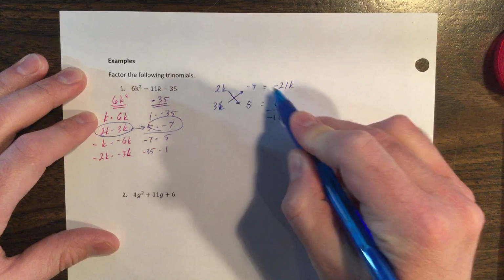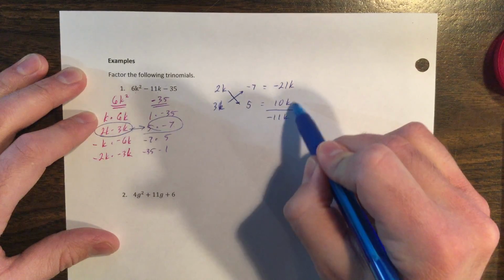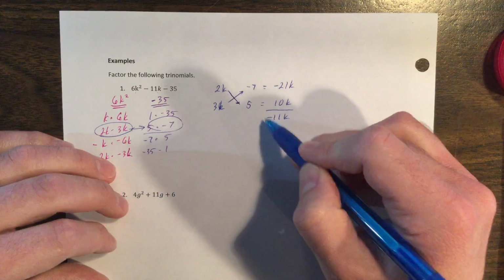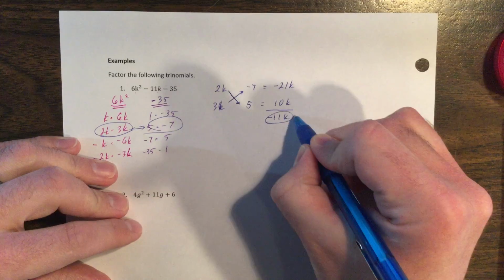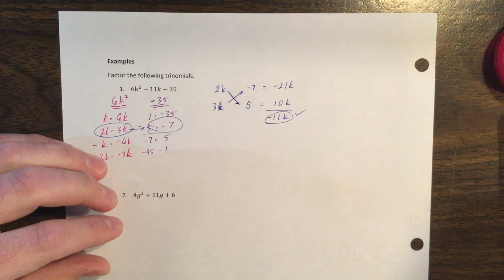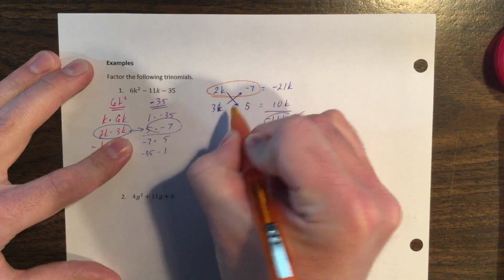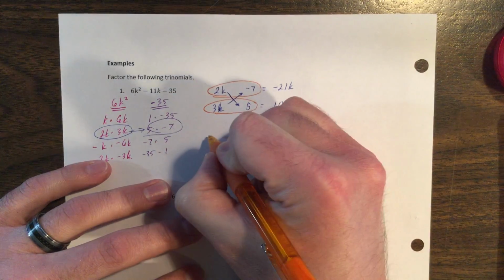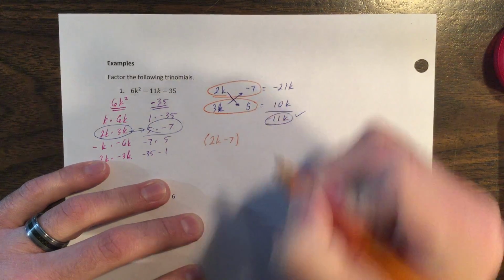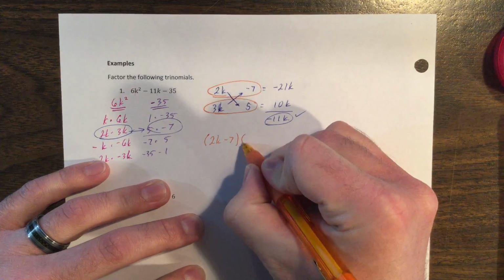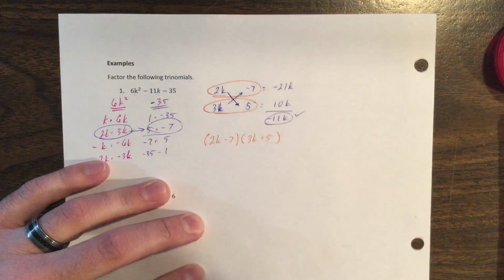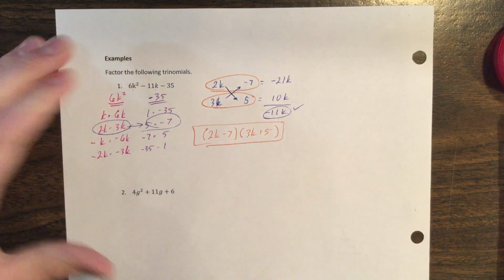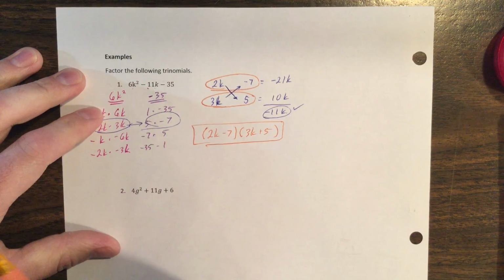Okay, so if we multiply these two together, we get negative 21k, and if we multiply these two together, we get 10k. We add, okay, negative 21 and positive 10 gives us negative 11, and that is the value that we are looking for. So then we take this pair and we take this pair, and these are our two binomials. 2k minus 7, okay, we have to keep that sign there, and 3k plus 5 are going to be our two binomials that we're going to be using. So this becomes our factored pairs for our trinomial.